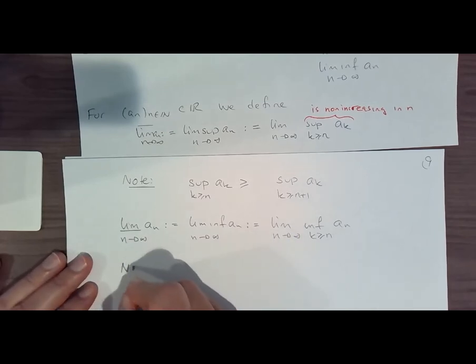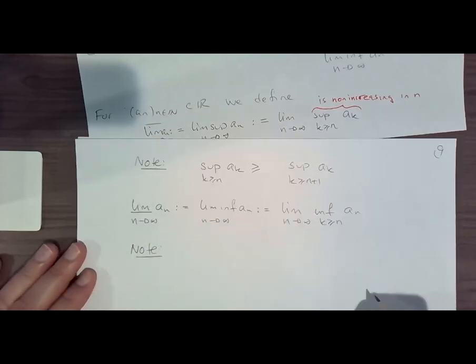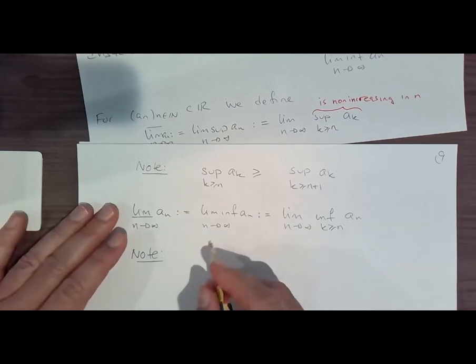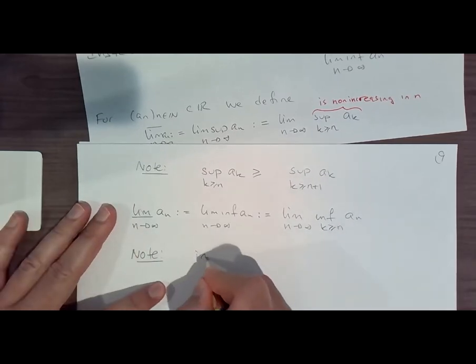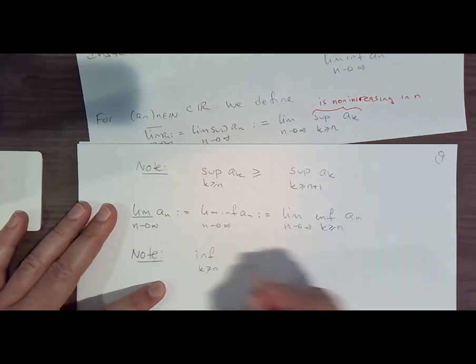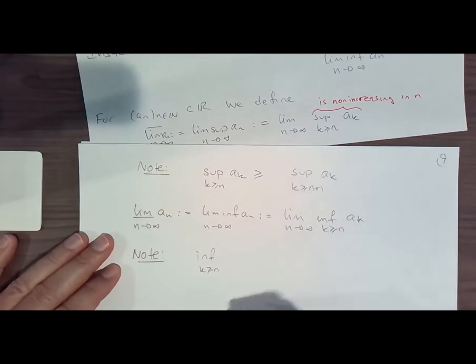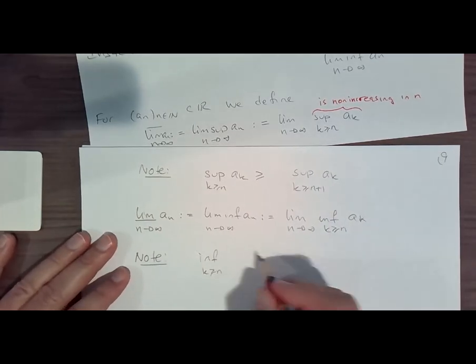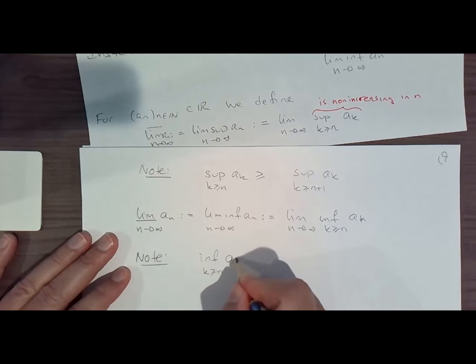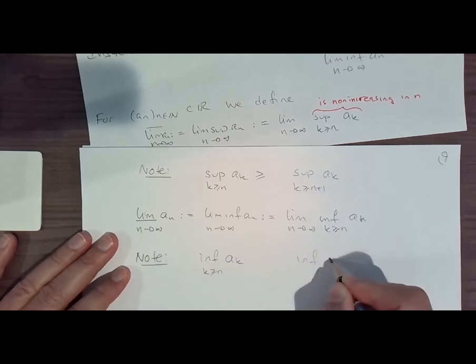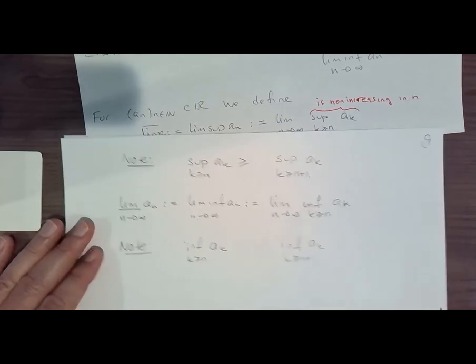So let's note that again. If I look at the infimum over k bigger than n of a_k, how does it compare to the infimum of a_k where k is bigger than or equal to n plus 1?